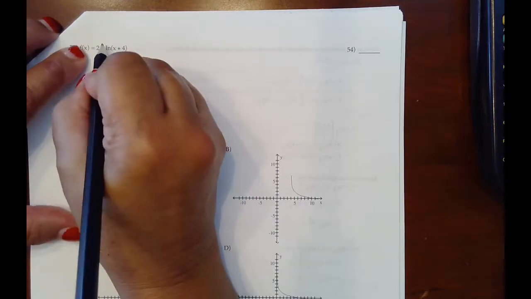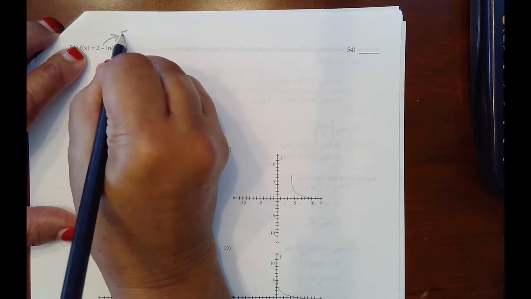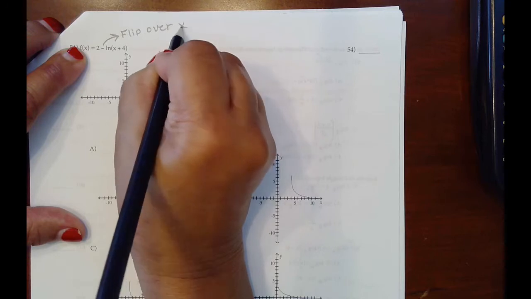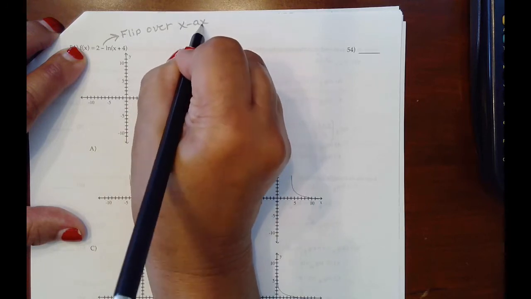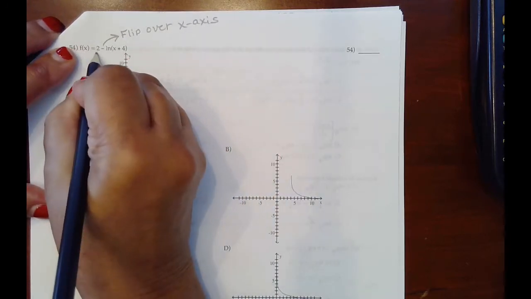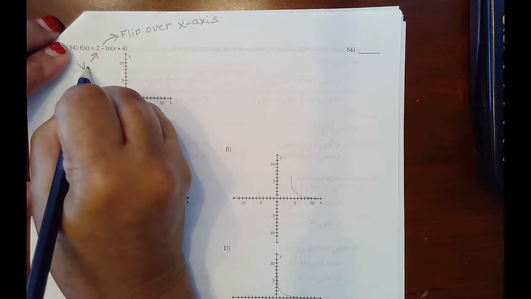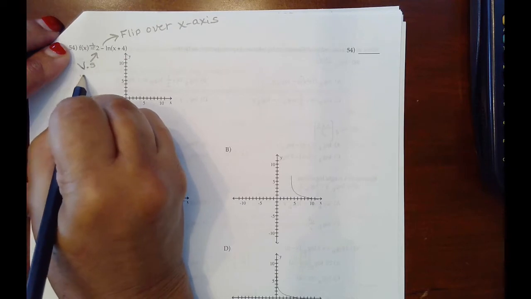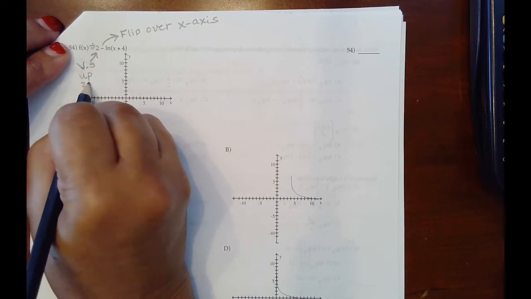This right here is going to make it flip over the x-axis. That's one thing that's going to happen. This is going to make it vertically shift, and because it's a positive 2, it's going to vertically shift up 2 units. It'll be 2 units higher than it typically is.